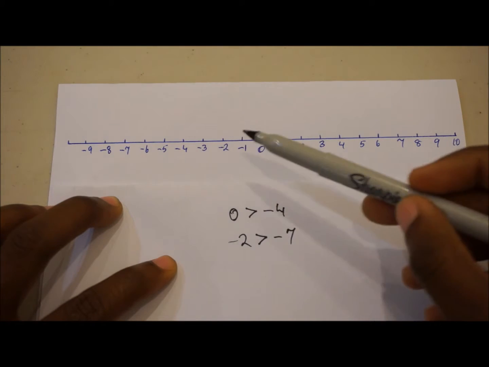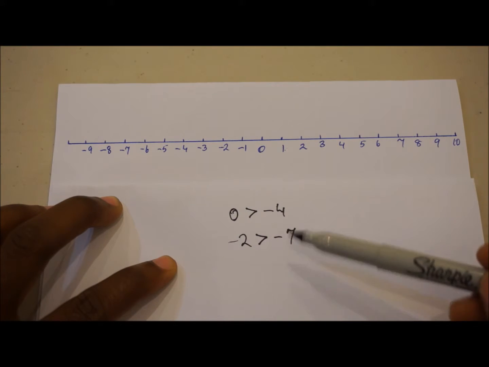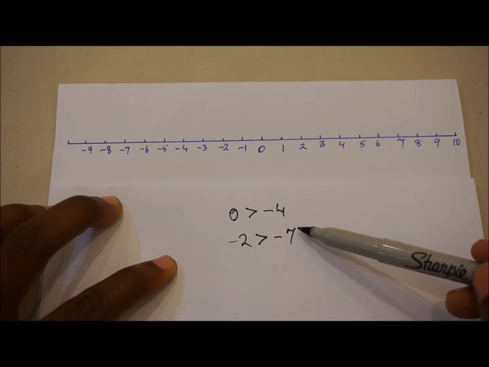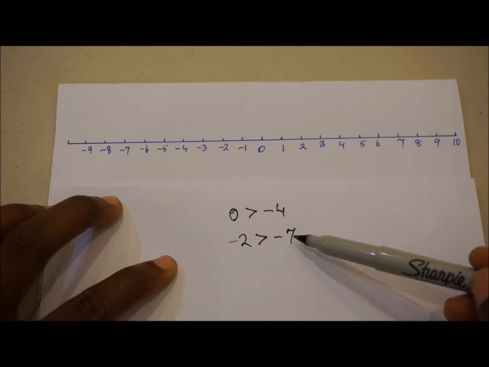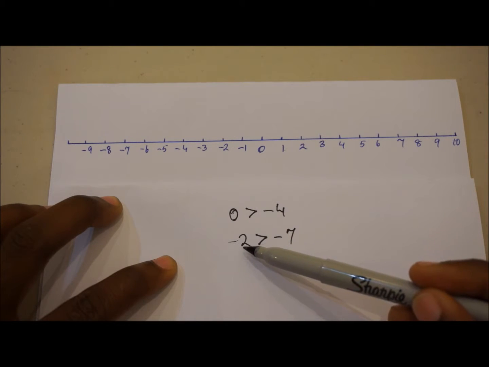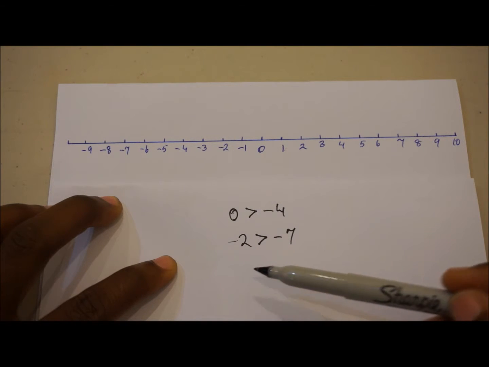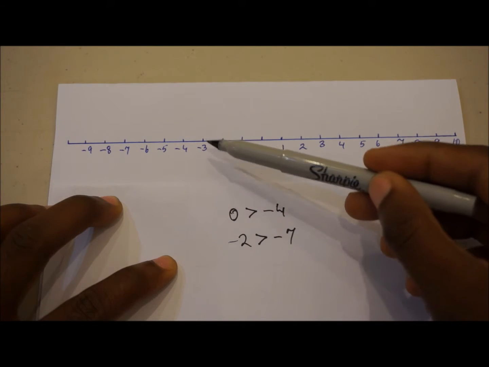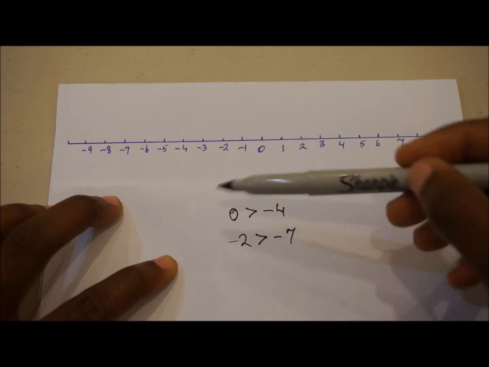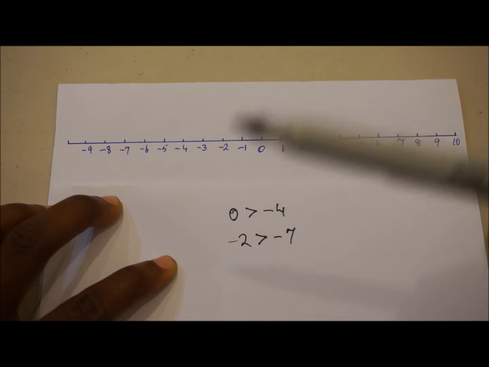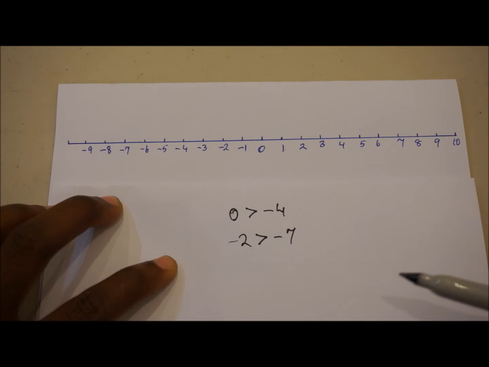So when we are looking at the negative numbers, the numbers that in our brain tends to look bigger, for example, a 7 is a bigger number than 2, is the reverse. The negative 2 will be a greater number than negative 7, and that is because it occurs on the right of the negative 7. So any number on the right is larger than the number to its left.